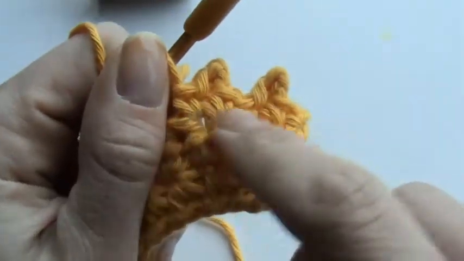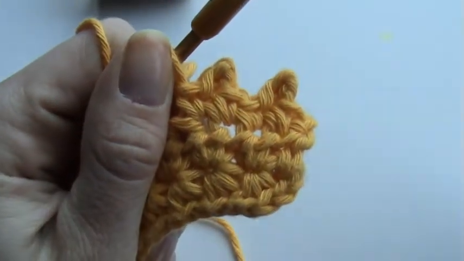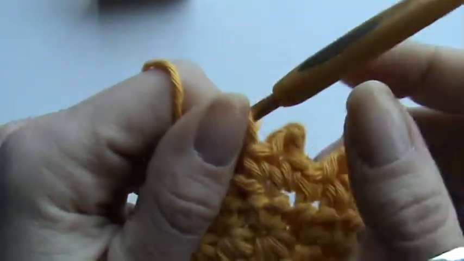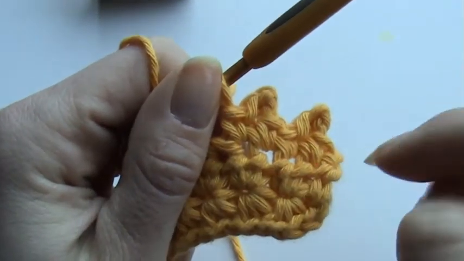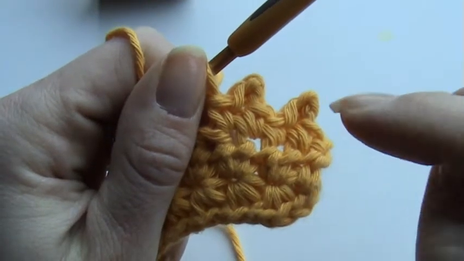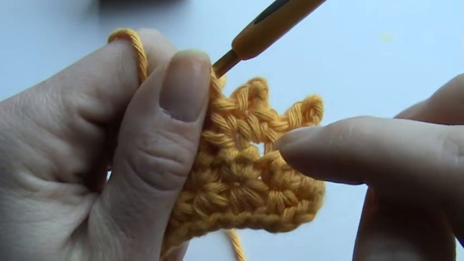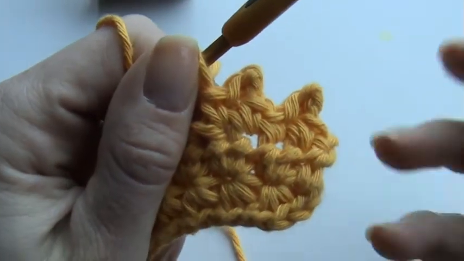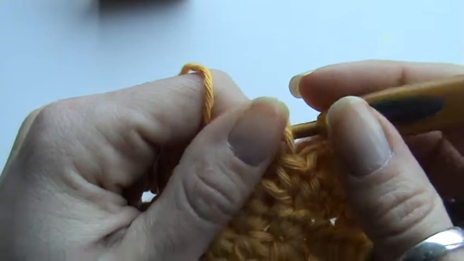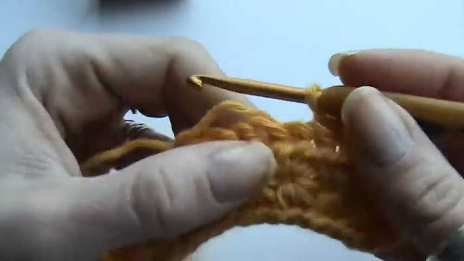So now I have an edge with picots. You can stretch this out. You can say, well, I'm going to do single crochet, picot, single crochet, single crochet. So you have a repeat of 4 stitches. You can use it in any way you want.